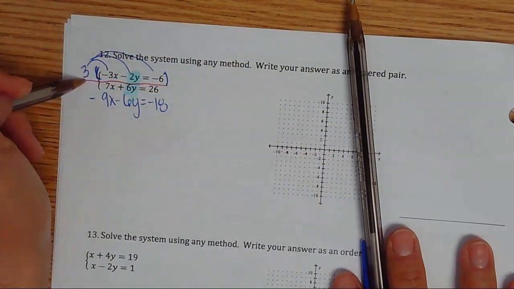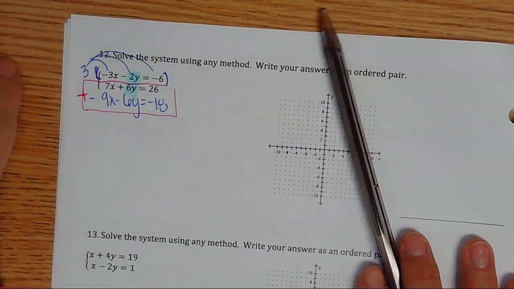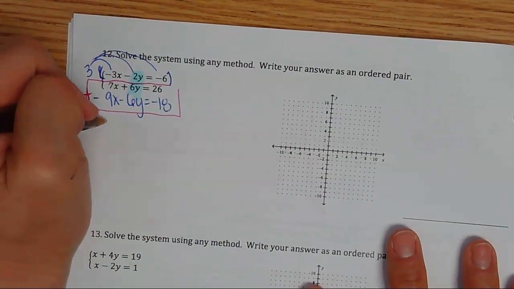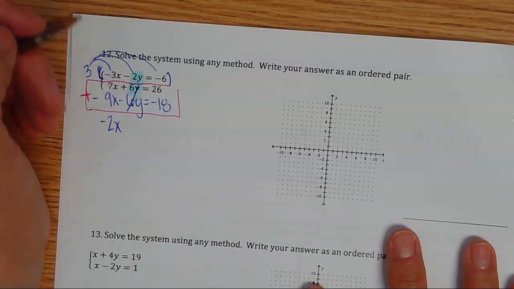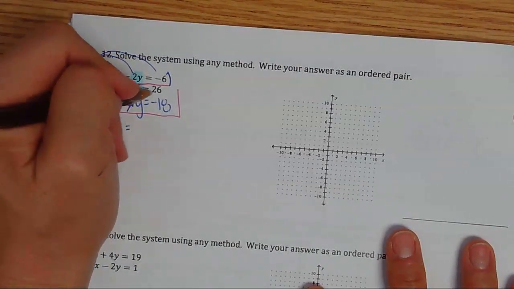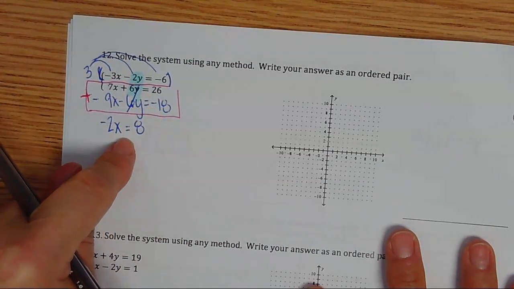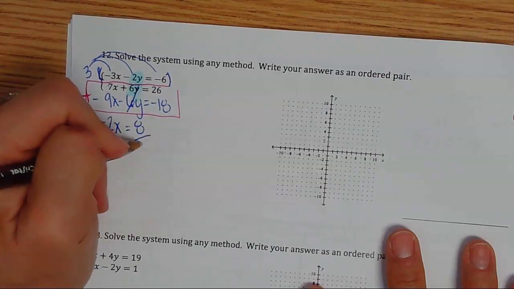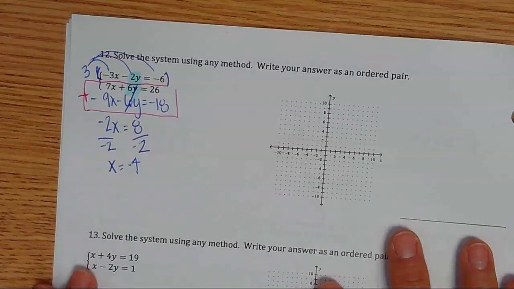And now I'm going to combine these two equations. All right, well 7x and negative 9x is negative 2x. These cancel out, which is exactly what I wanted, and I'm left with a positive 8. A positive 26 and negative 18 is a positive 8. So I'm going to divide by negative 2, divide by negative 2, and I'm going to get x equals negative 4.